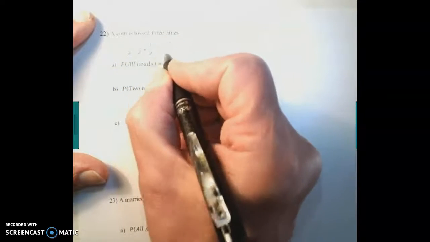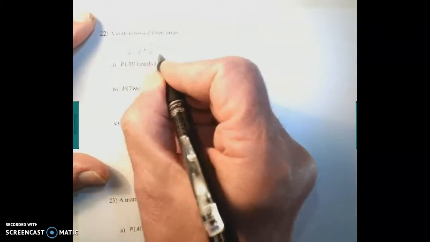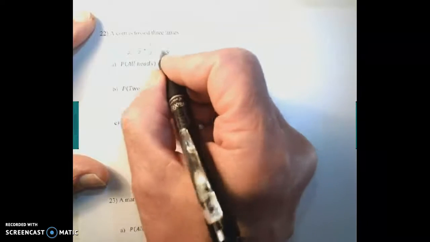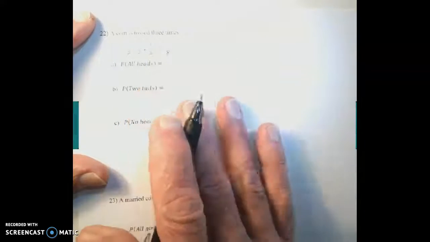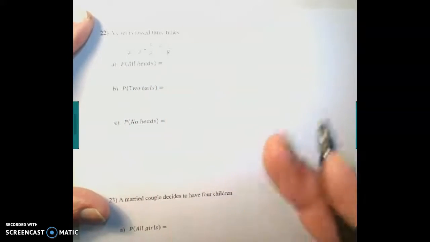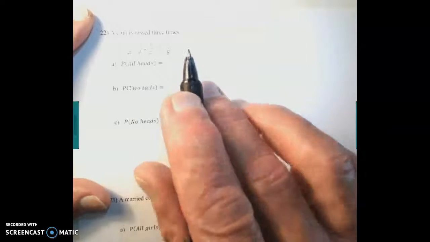And so the probability of all of this happening is 1 times 1 times 1 is 1, 2 times 2 is 4, times 2, 8 possible outcomes. So the probability of all heads is 1/8. That's one way to do these. That may not work all the time. We'll see that more in problem 23.